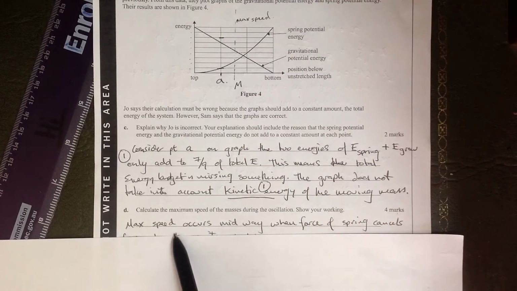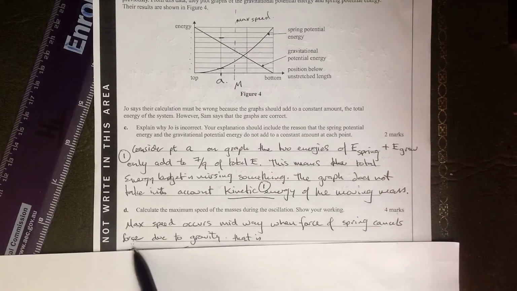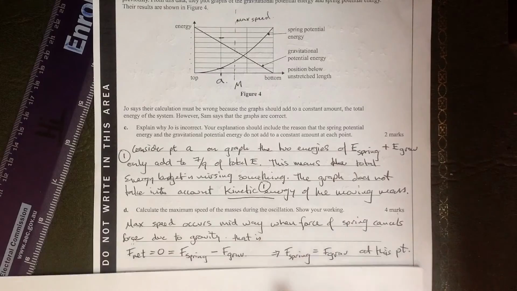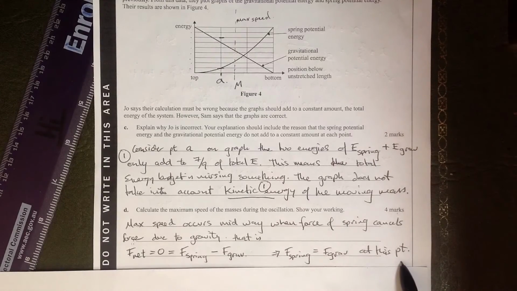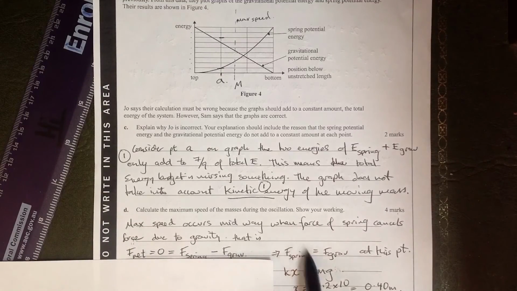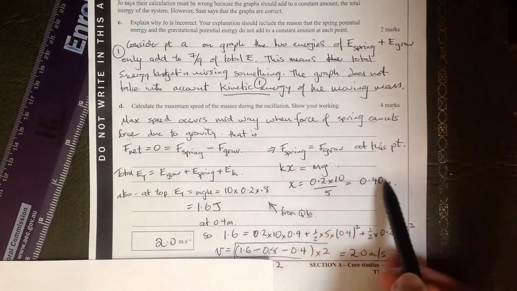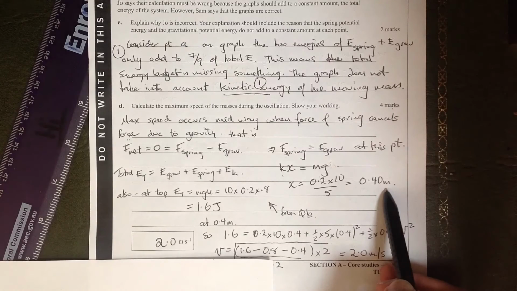we first off tell the examiner that we recognise the maximum speed is going to occur midway when the force of the spring cancels the force of gravity. That is, our net force is going to be equal to 0. So that means the force of the spring will equal the force of gravity at that particular point. I then am going to do some analysis. The force of the spring is going to be equal to kx. The force of gravity is going to be equal to mg. So I can then do some analysis on that and rearrange to find that indeed it does happen at 0.4 of a metre, which is the midpoint as we suggested.